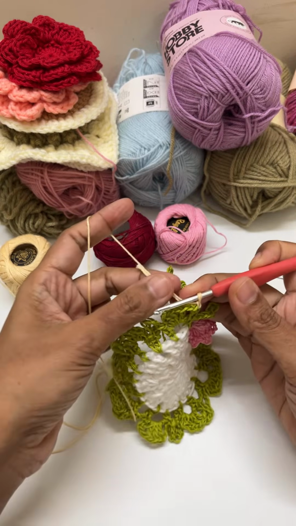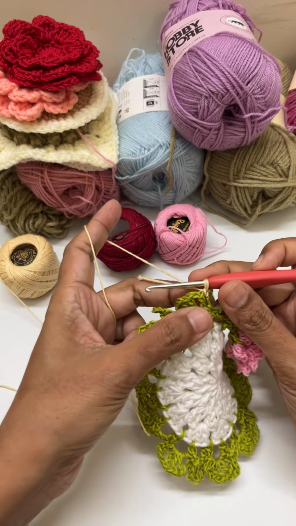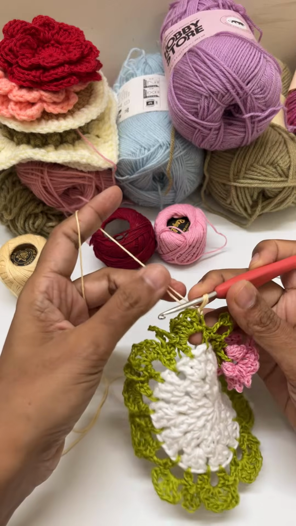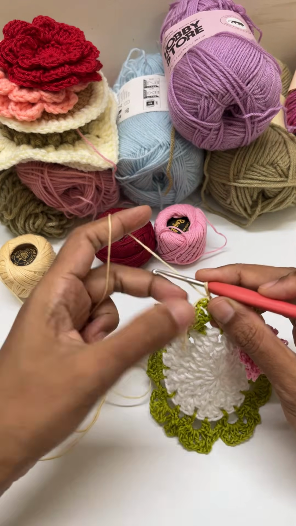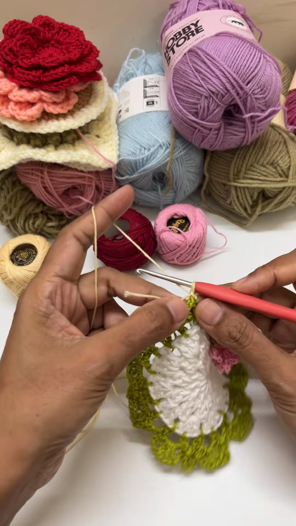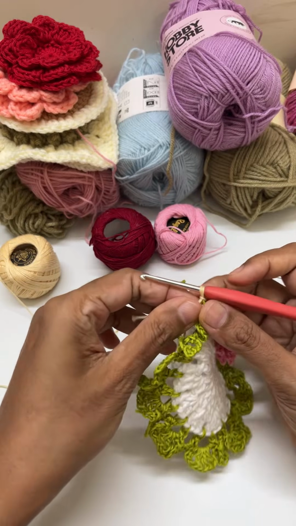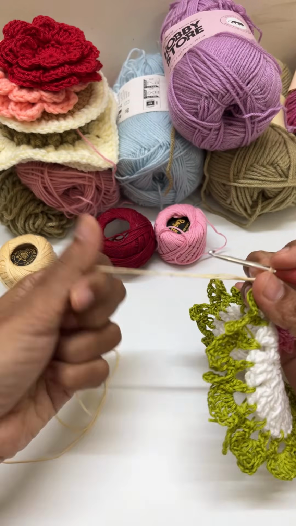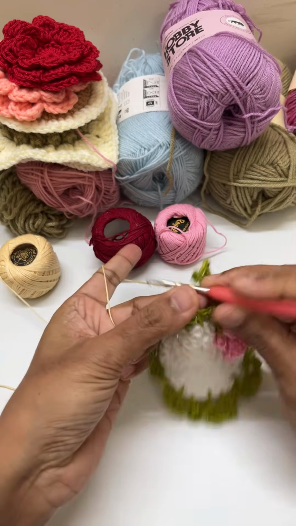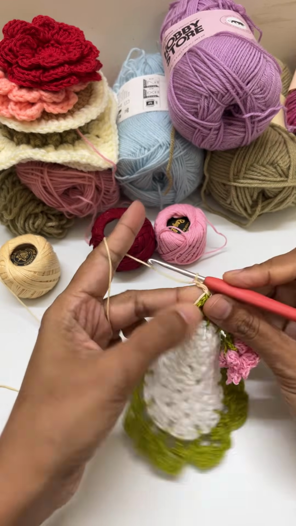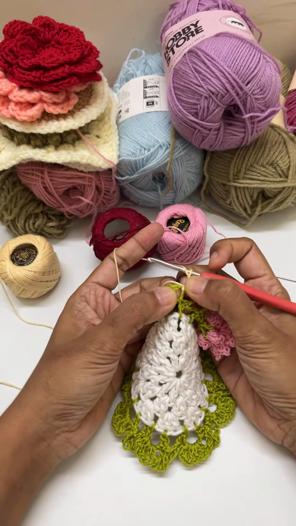Okay, then you can just drop the tail, just let it come towards a little bit side over here, and you can just hold the tail along with your work to weave it in. Okay, so it'll get woven in naturally. Just pull this if your loop is a little bigger, and then drop the tail like this. And now chain 2, 1 and 2, and in this space we are going to make 5 double crochets.